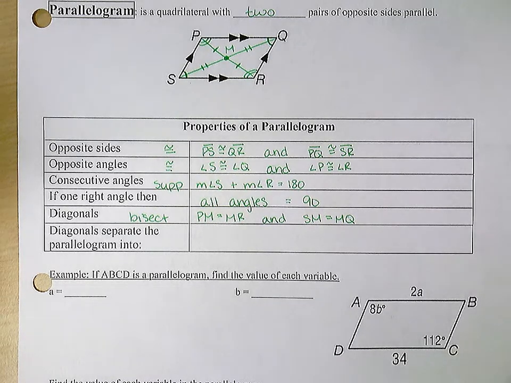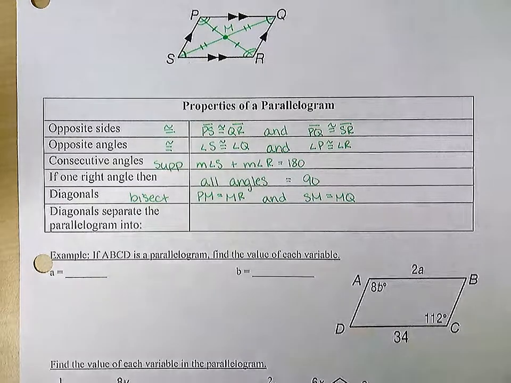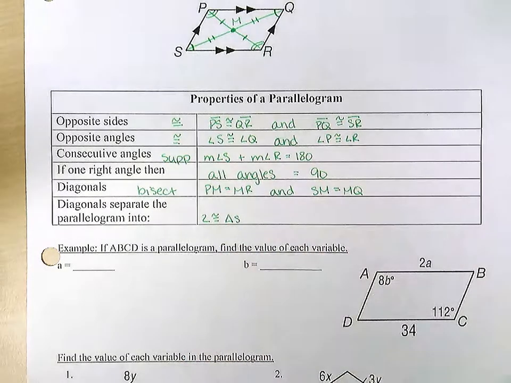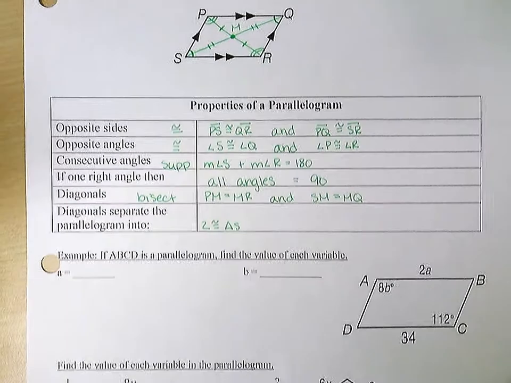The last one again has to do with your diagonals. It separates the parallelogram into two congruent triangles. If you draw in one diagonal, your parallelogram is going to separate into two congruent triangles.